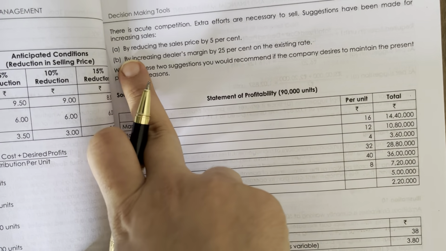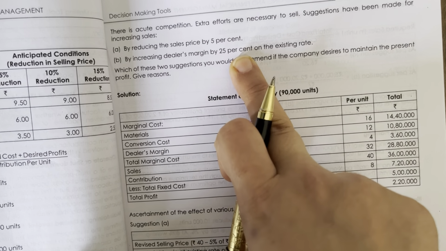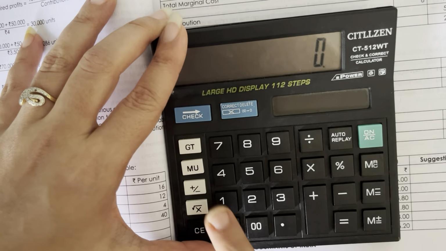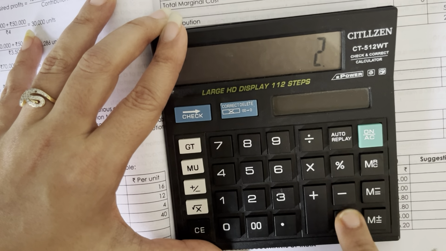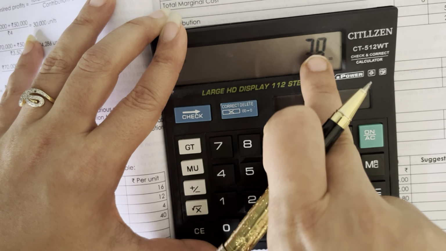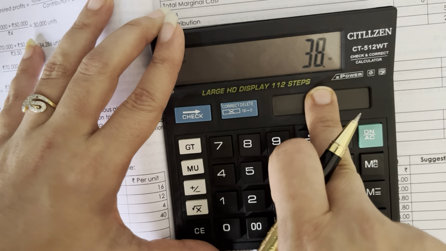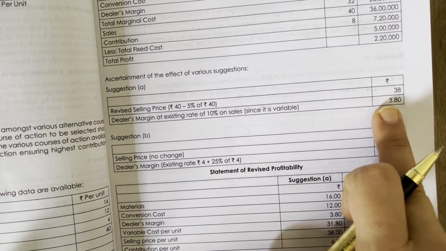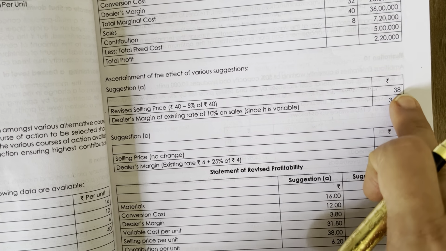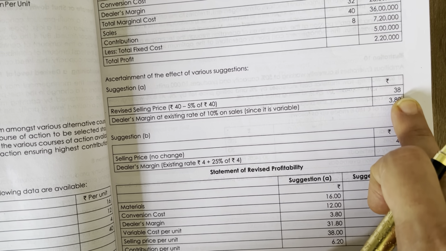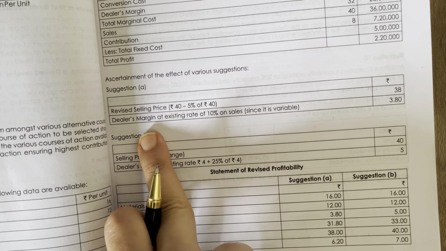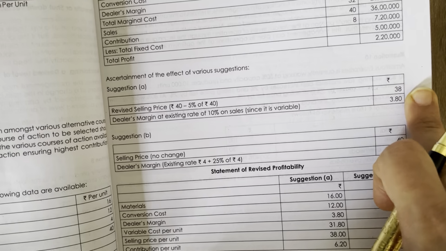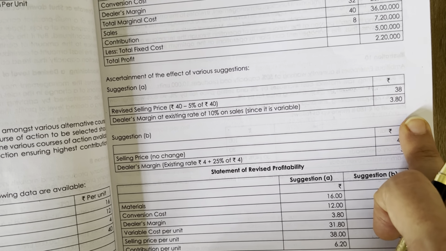Now what is my first situation? I'll be reducing my selling price by 5%. So 40 is my selling price, minus 5% of 40 rupees, which gives me 38. So 38 is my selling price which I have taken here. Now the dealer's margin is 10% of the selling price. So 38 rupees is my selling price, and 10% of 38 will give me 3.80.